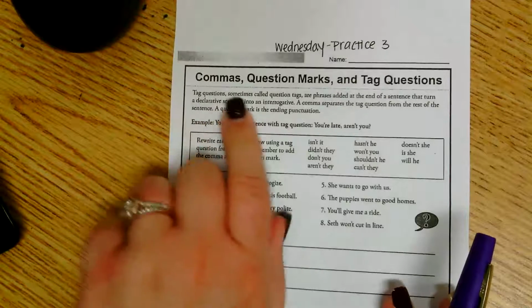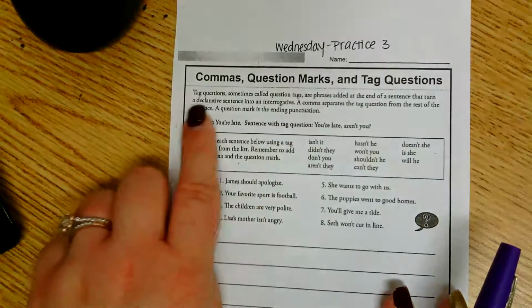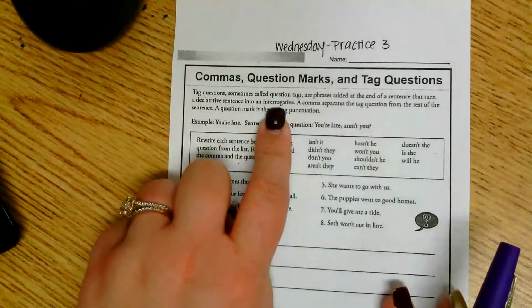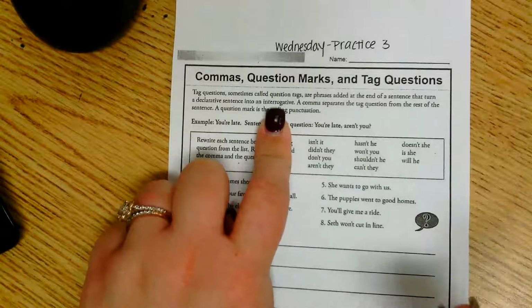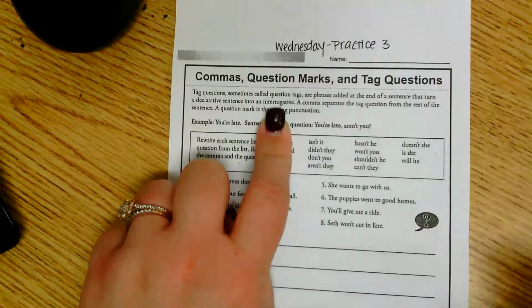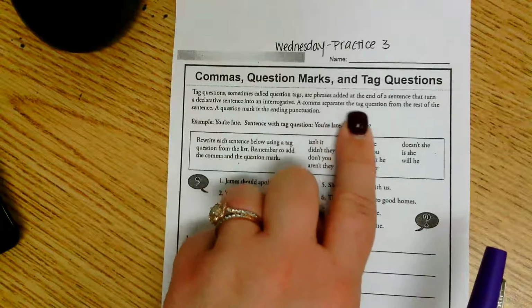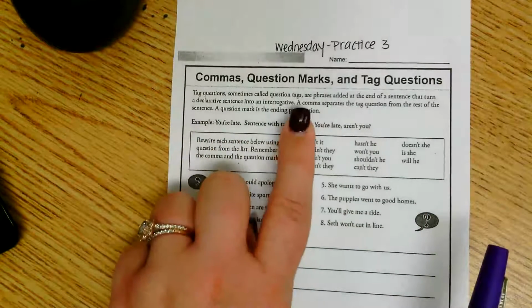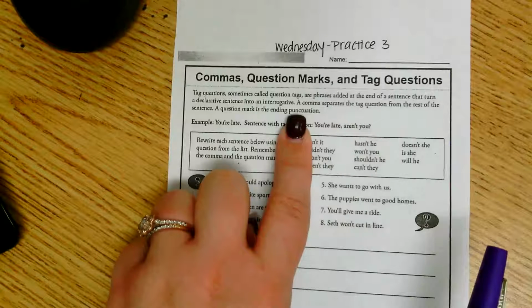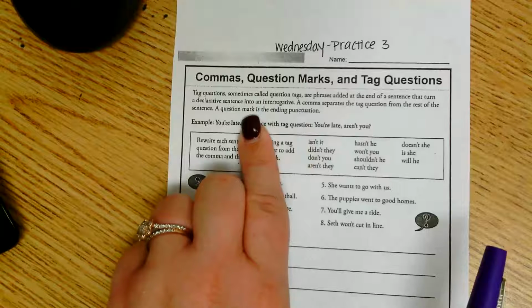It says tag questions, sometimes called question tags, are phrases added at the end of a sentence that turn a declarative sentence into an interrogative sentence. So when you're looking at a sentence that has a tag at the end, the sentence starts off as a declarative sentence, just a statement, but then at the end, we're throwing in a question, which turns the end of the sentence into an interrogative sentence. A comma separates the tag question from the rest of the sentence. A question mark is the ending punctuation. So even though the sentence starts out as a declarative sentence, it's still going to end with a question mark because it ends as an interrogative sentence.